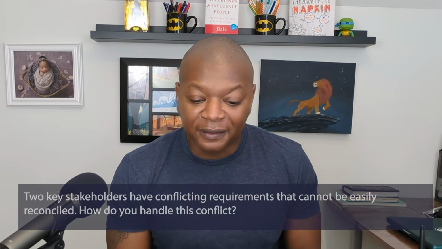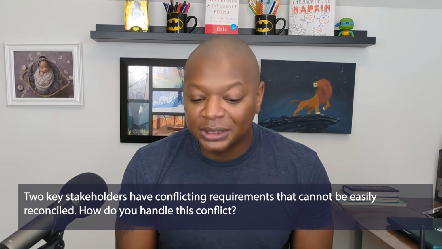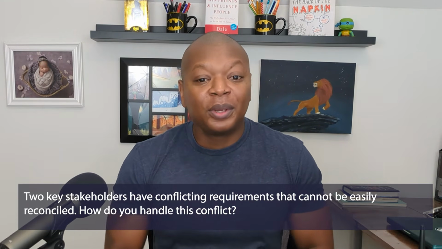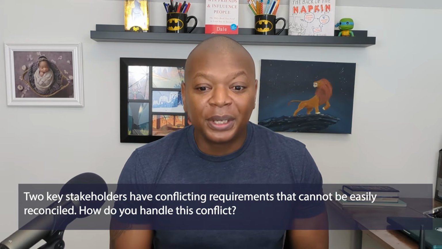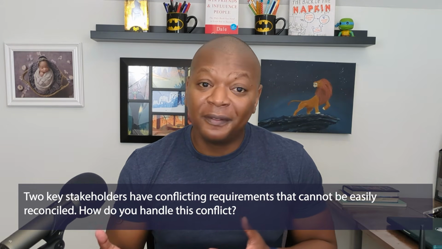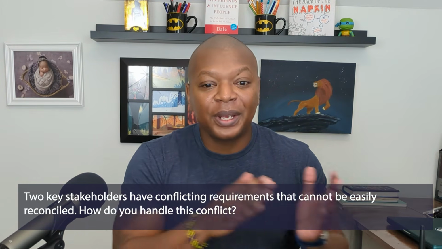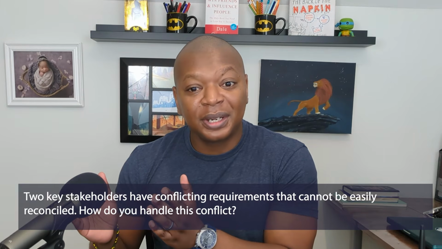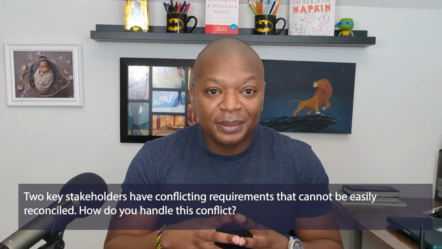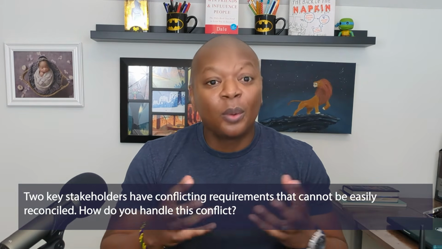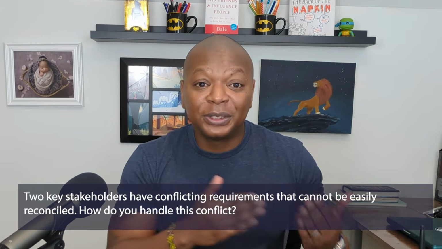Two key stakeholders have conflicting requirements that cannot be easily reconciled. How do you handle this conflict? Well, you're going to have to come to an understanding of why these two requirements are in conflict. It could be that two systems have very different needs, and so you may need to understand why this system needs the information that way, and this system needs the information in a different way, and really come to an understanding of, does it need to be that way? If so, how can you work around that? If not, how do we negotiate whose requirement supersedes the other?